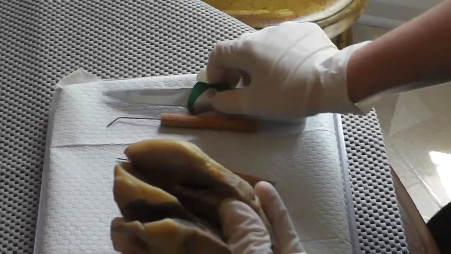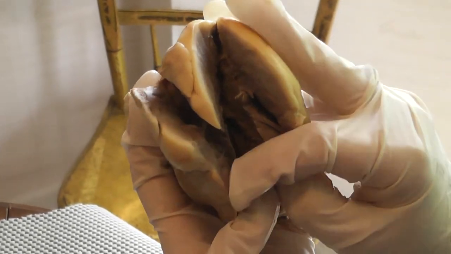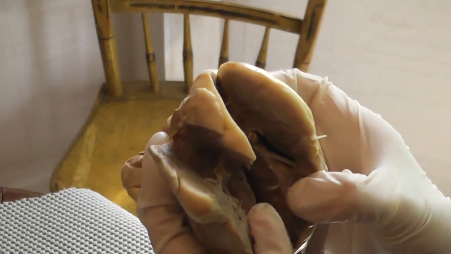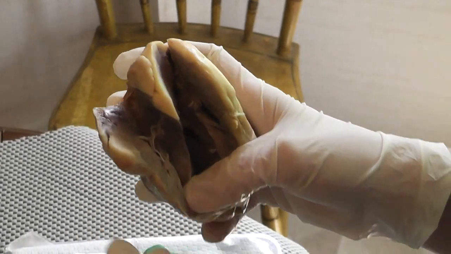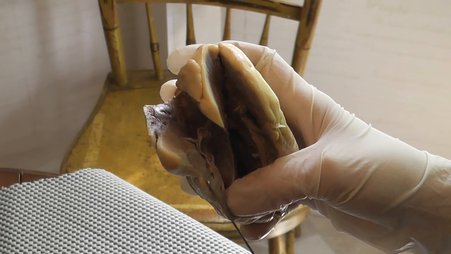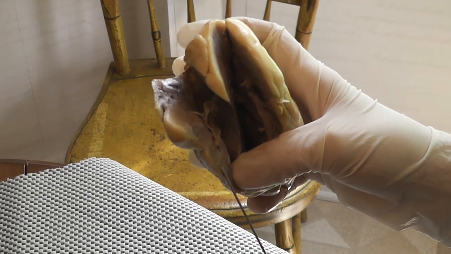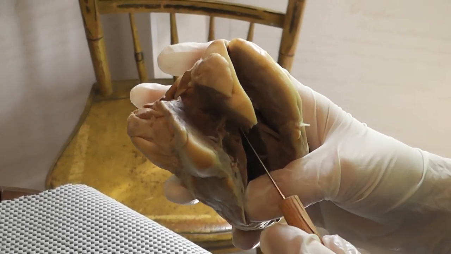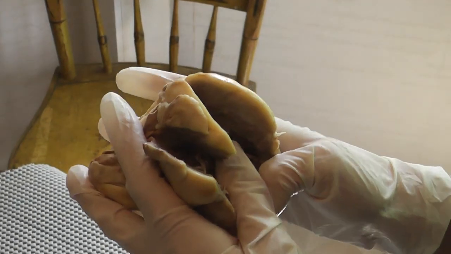You can see that this is the right chamber because the muscular walls of the heart are so much thinner here than they are going to be in the left part of the heart. The very outer layer of the heart is called the epicardium. The next layer, this muscular layer right here, is the myocardium, which is the muscle of the heart. And then the endocardium lines the heart.